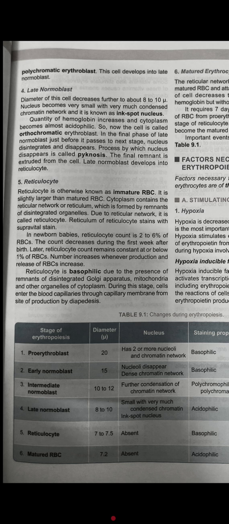Late normoblast will go to the next stage, reticulocyte. Reticulocytes are otherwise known as immature RBC. It is slightly larger than the mature RBC. The first cell was much larger than the RBC, but coming to the fifth stage, it is slightly larger.